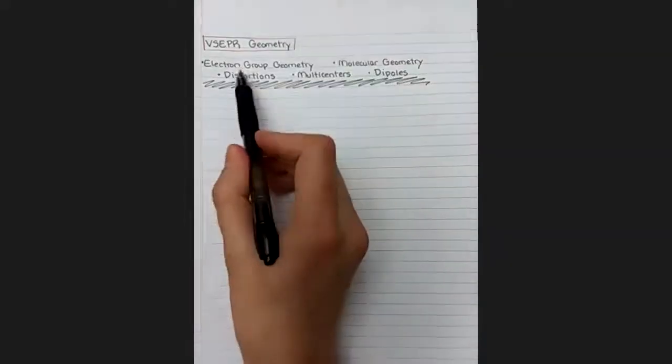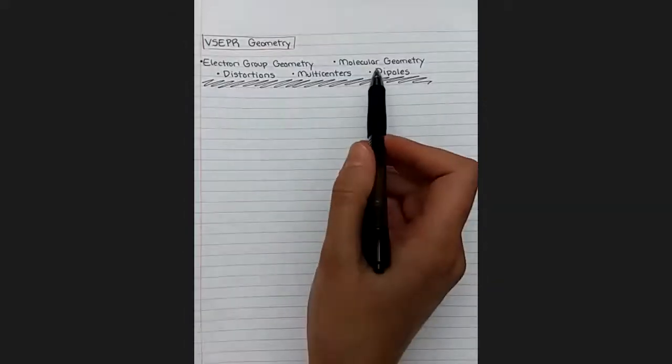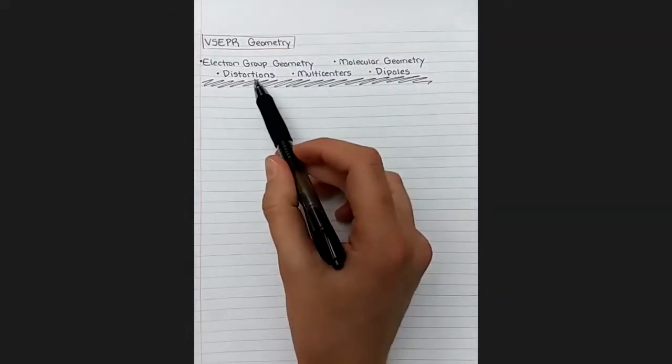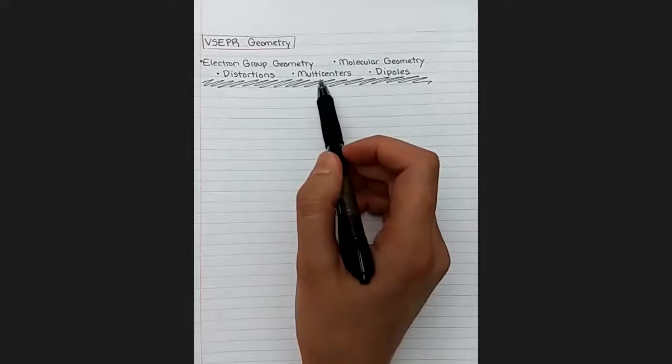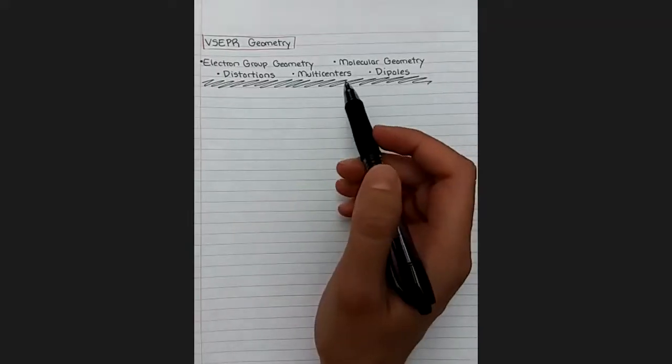So we are going to talk about electron group geometry, molecular geometry, distortions of that geometry, molecules with multiple center atoms, and the dipoles that result.